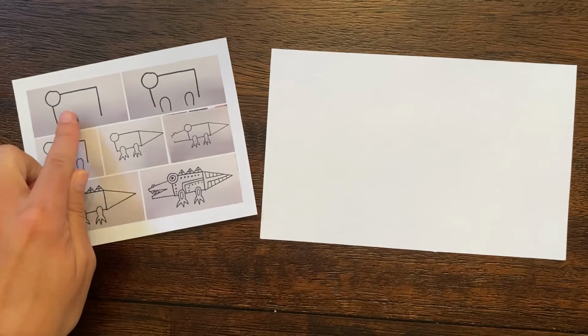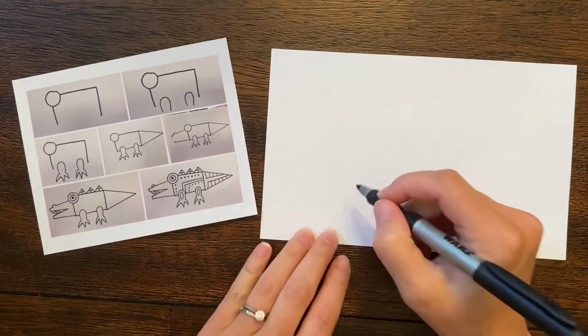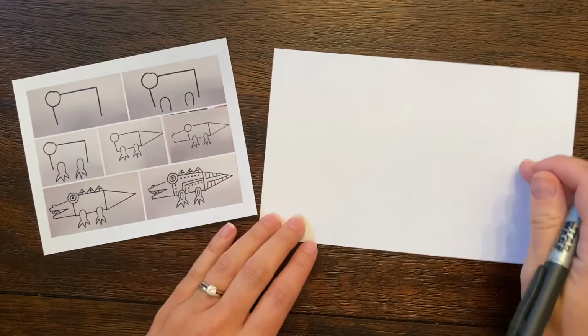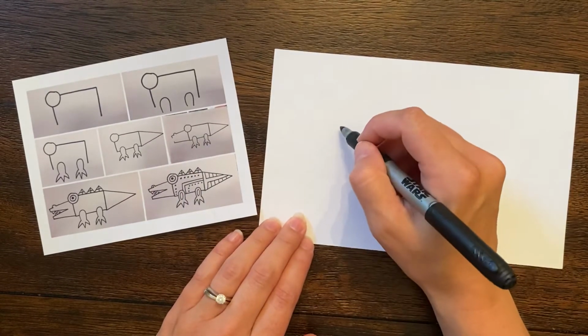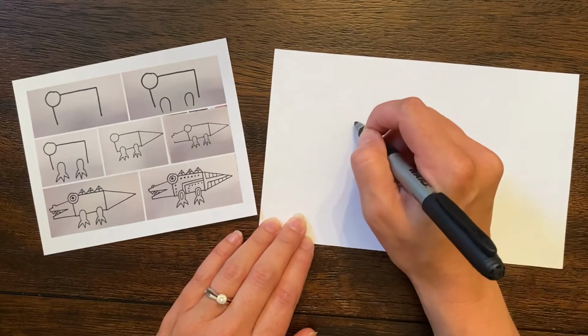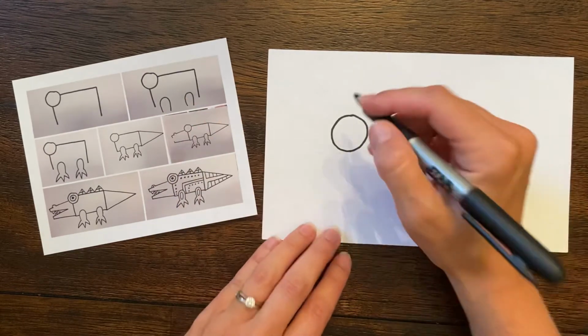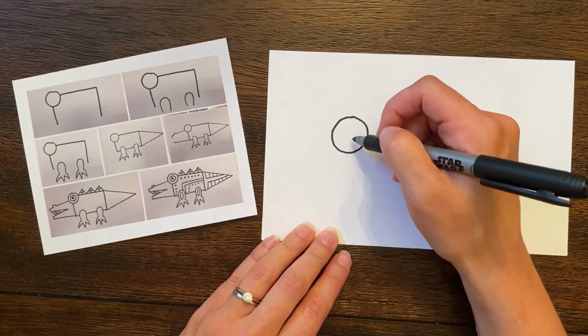So our first step here shows a circle and a few straight lines. You don't want to draw it too small on your paper. You want to use up your whole paper. So your circle should be pretty big compared to the paper. So I'm going to start mine off right here. Now for my paper, because it's this size, my circle is about the size of a quarter.